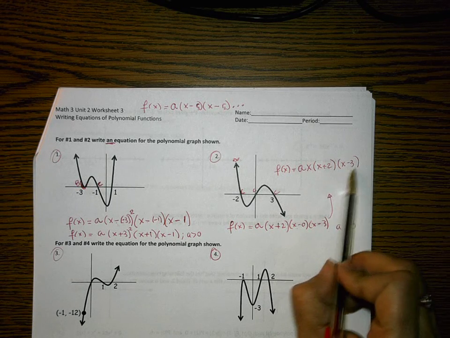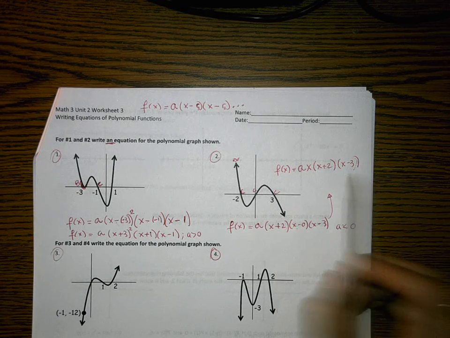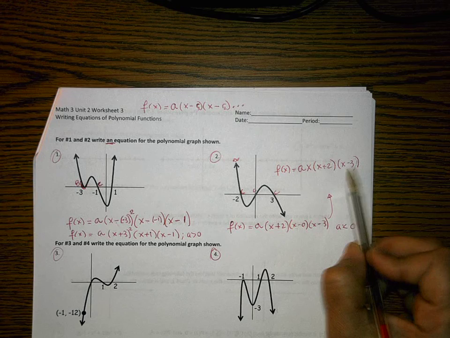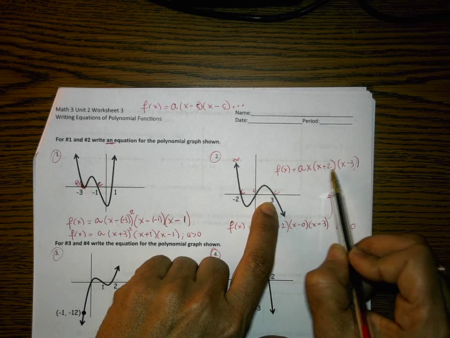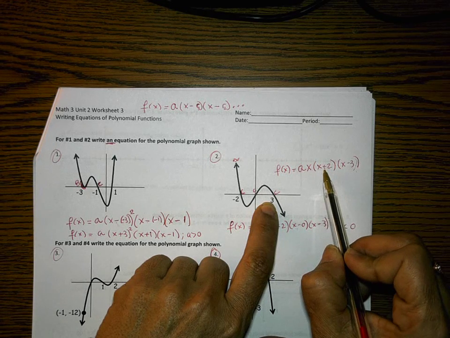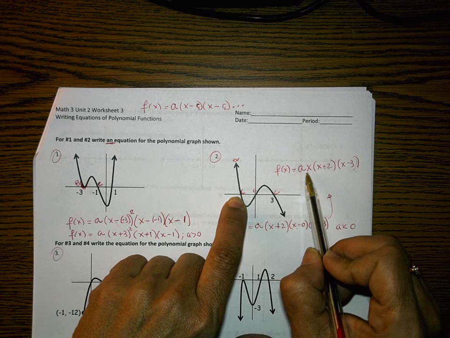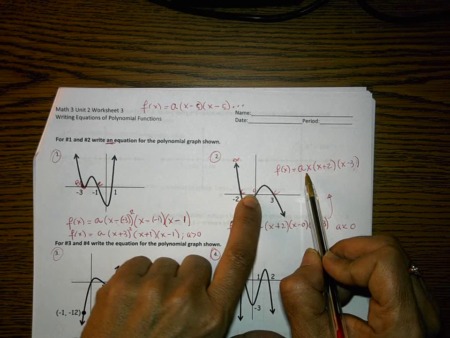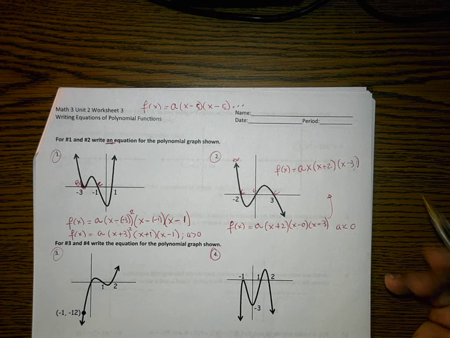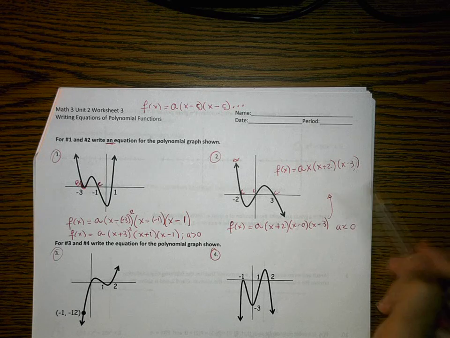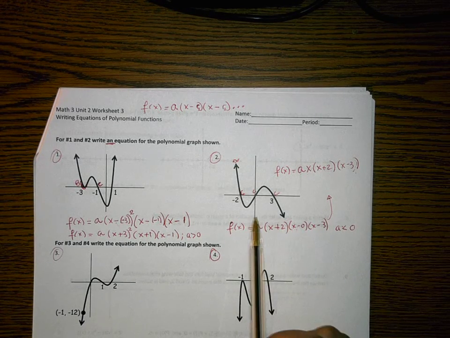If I solve this factor, we are kind of working backwards in our minds, back and forth. If I would set this factor equal to 0, I would get that x equals 3. There it is. If I set this factor equal to 0, x plus 2 equals 0, and solve for x, I would get that x equals negative 2. Right there, we crossed it. And if I set x equal to 0, right there, it crossed it. And a is a negative value, less than 0, because this function is decreasing. So there we go. You just need to pay attention to the x-intercepts, look for crosses or bounces, okay?